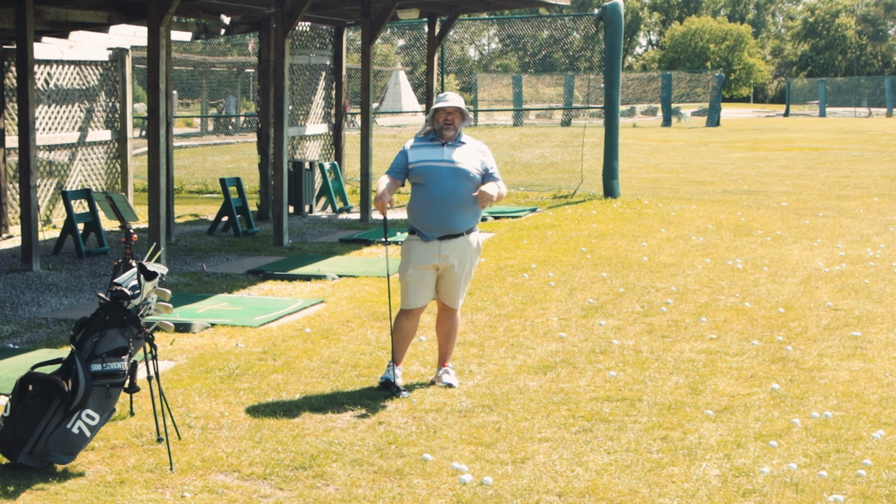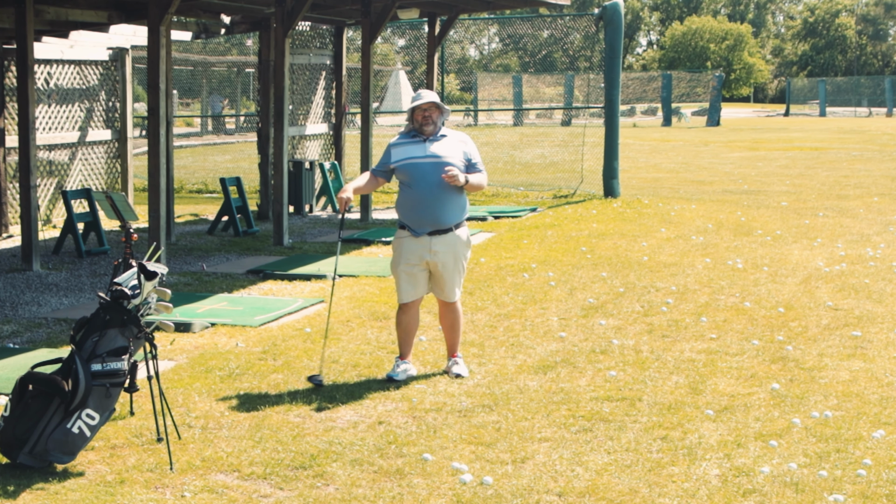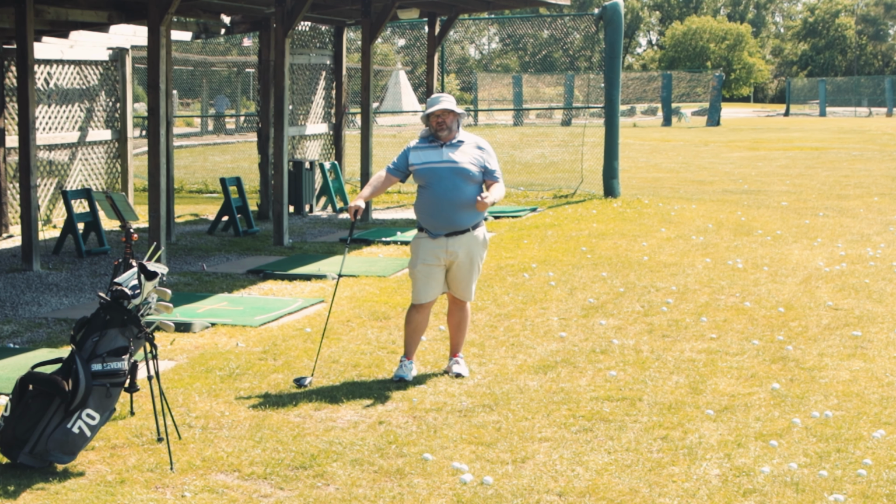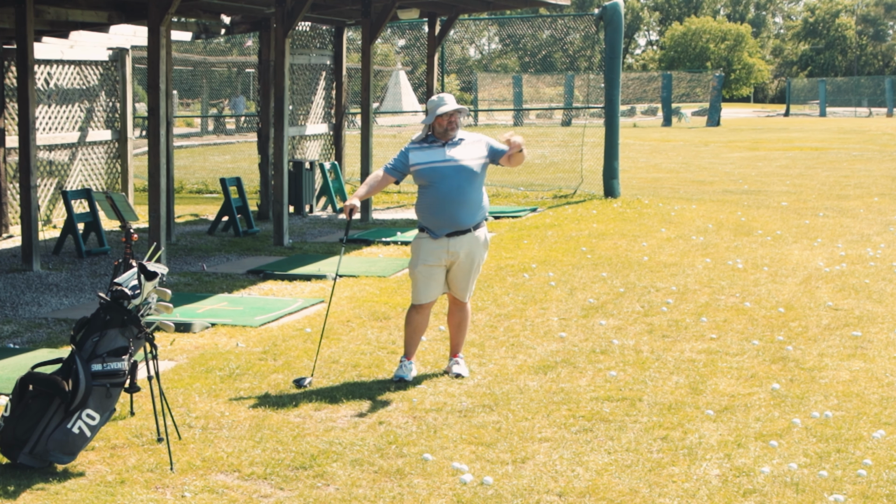So hitting down on the driver, that's a big no-no. We don't like to do that. We see pros hitting 4, 5, 6 degrees up. That's how they launch it, get low spin, and then are able to control where that golf ball is going.